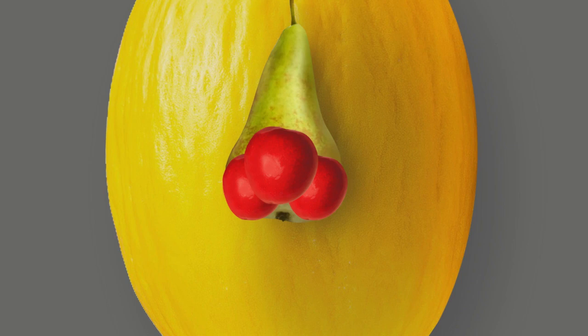Let's take a look. In the first version, the tip of the nose is higher than the base. The wings of the nose are in one line with the middle of the base of the nose. In the second variant, the tip is above the base.